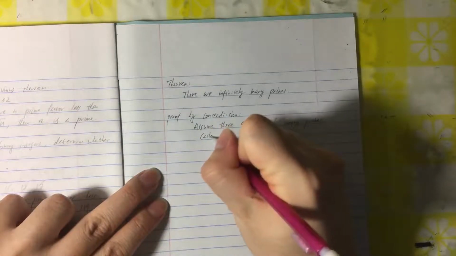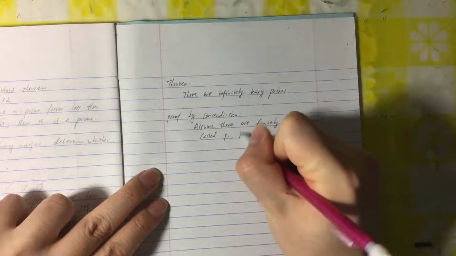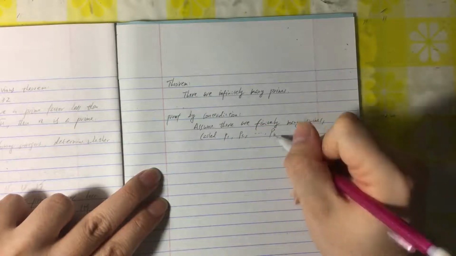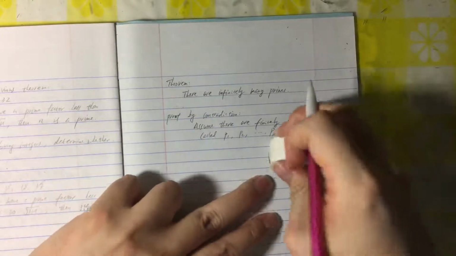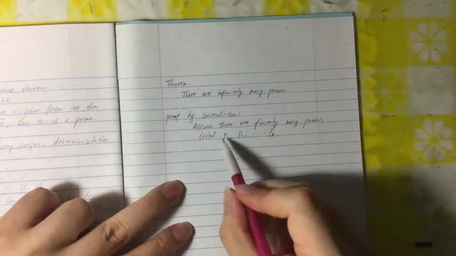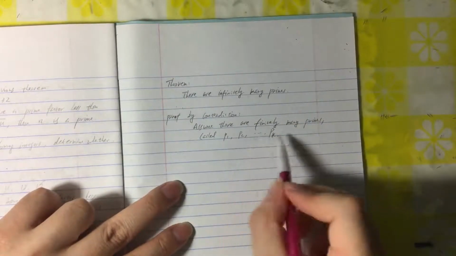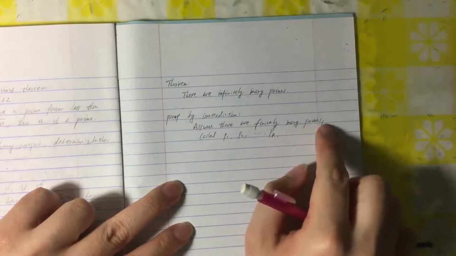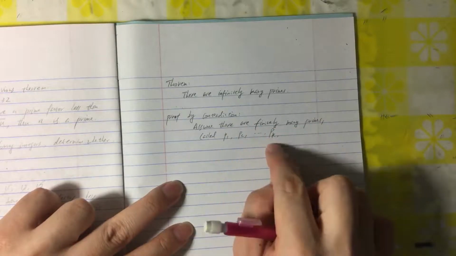Assume there are finitely many primes, call them P1, P2, up to Pk. Assume there are k different primes.